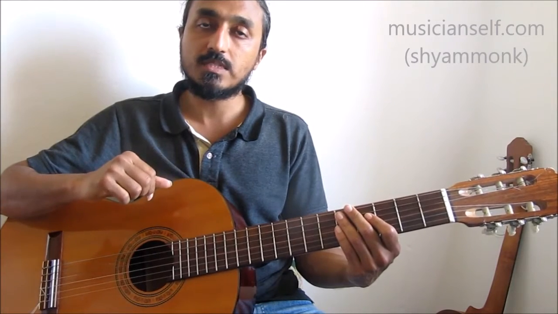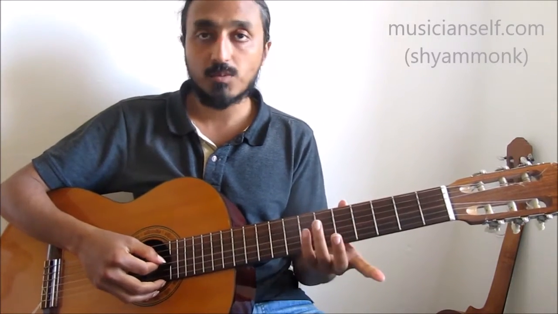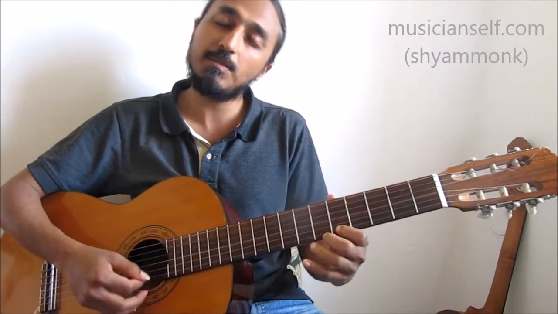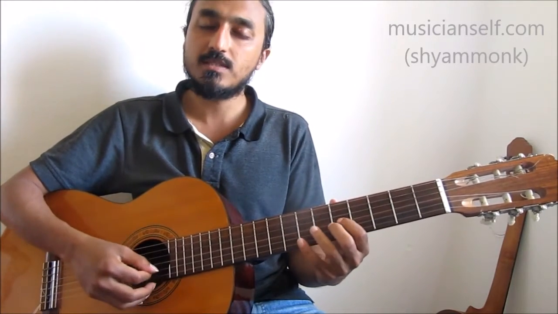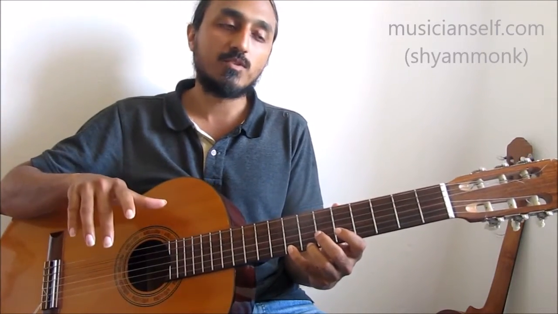We already know that Dorian scale is the basis of the song. Dorian has sa, re, ga, ma, pa, da, ni, sa. Naturally, we just have to find out sa, re, ga, ma, pa, da, ni, sa. C, D, E flat, F, G, A, B flat and C. These are the sa, re, ga, ma, pa, da, ni, sa notes for Dorian.